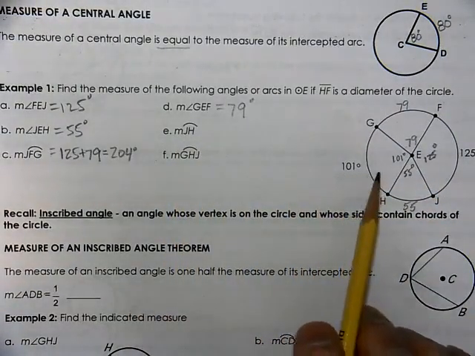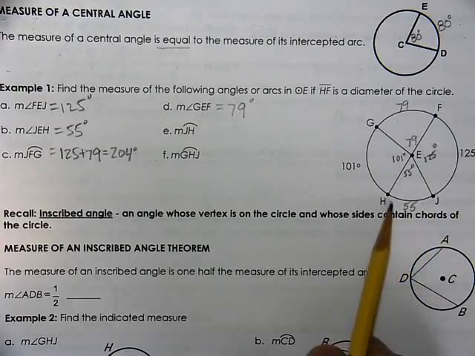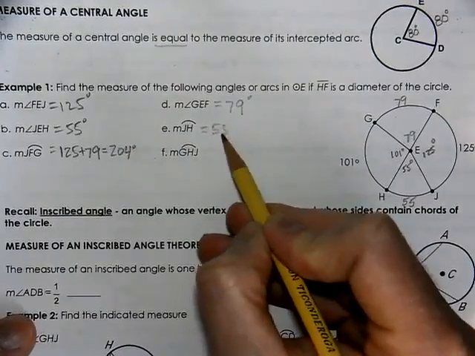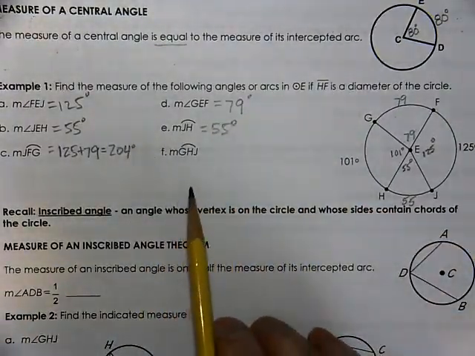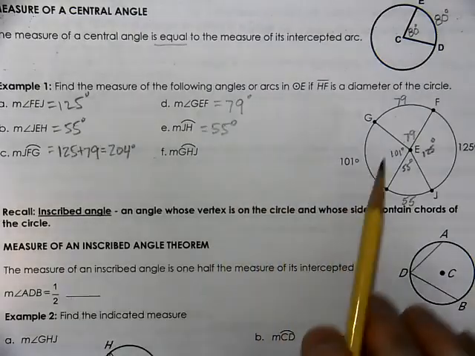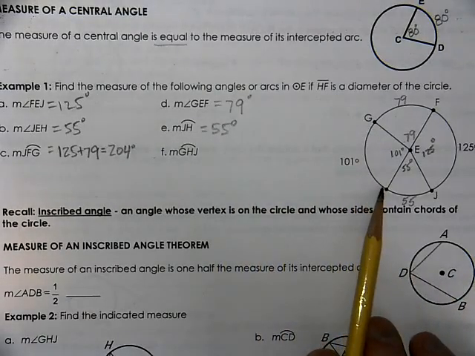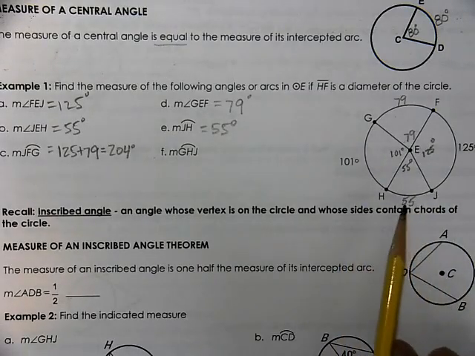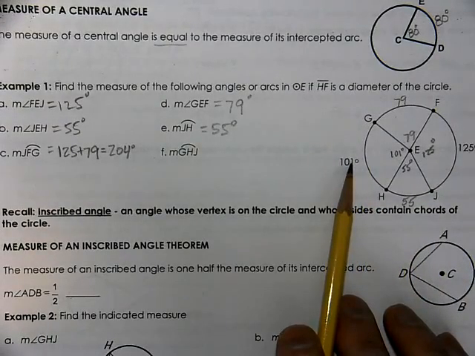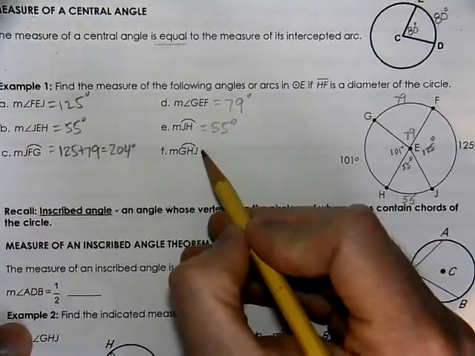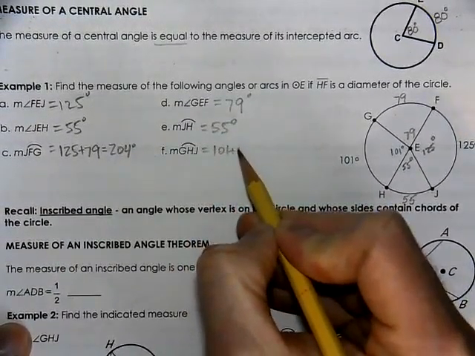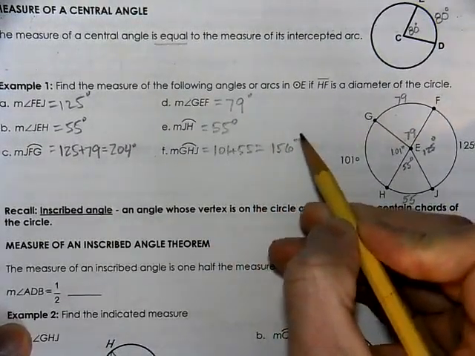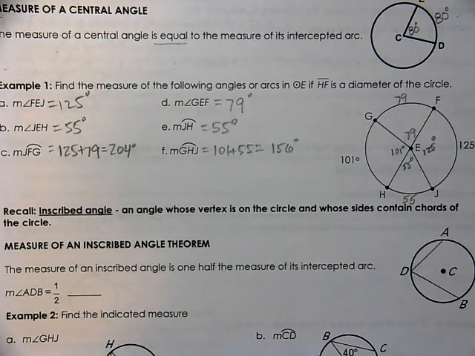The measure of arc JH, which would be 55. And then the measure of GHJ. It's everything minus the 204, or you could add your 101 plus your 55 together. You get 156.